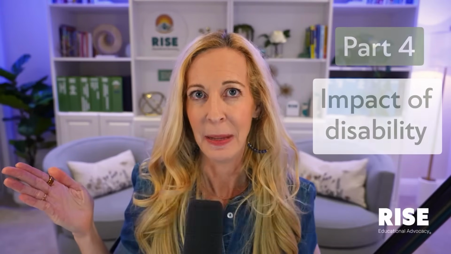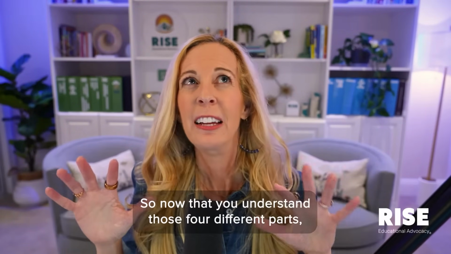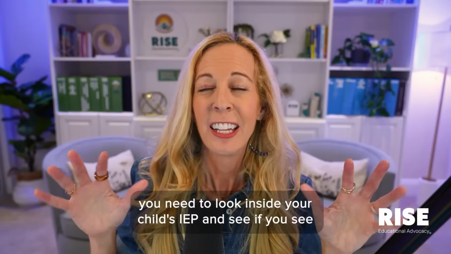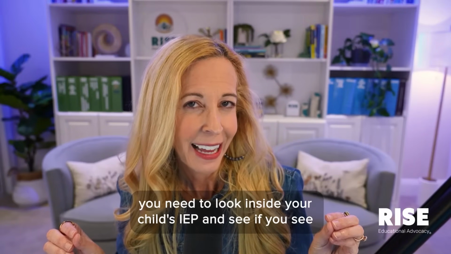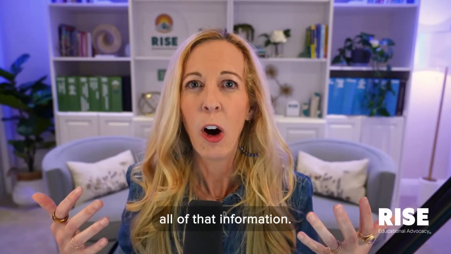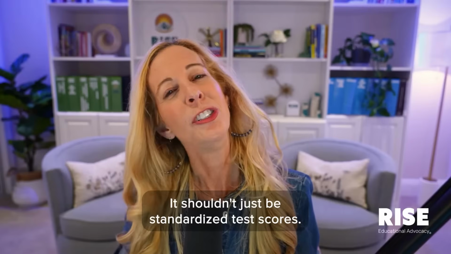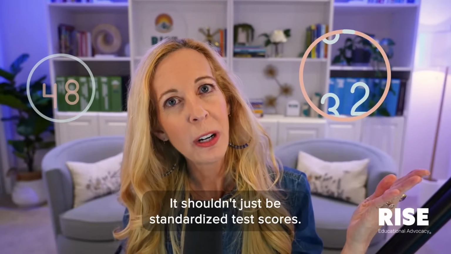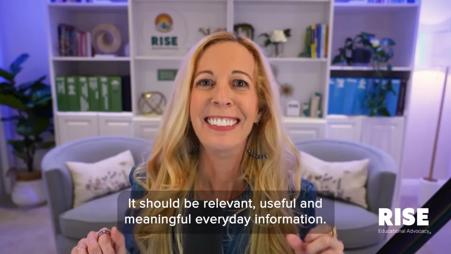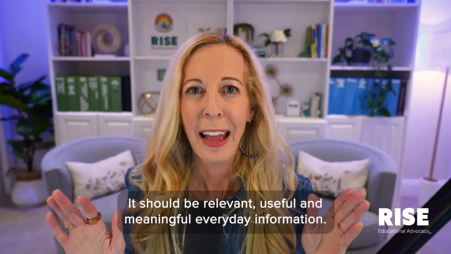So now that you understand those 4 different parts, you need to look inside your child's IEP and see if you see all of that information. It shouldn't just be standardized test scores. It should be relevant, useful, and meaningful everyday information.